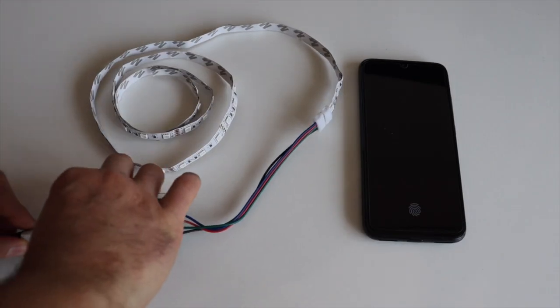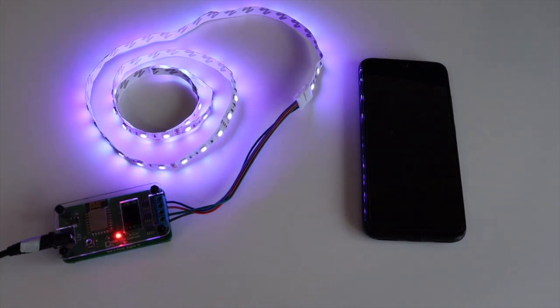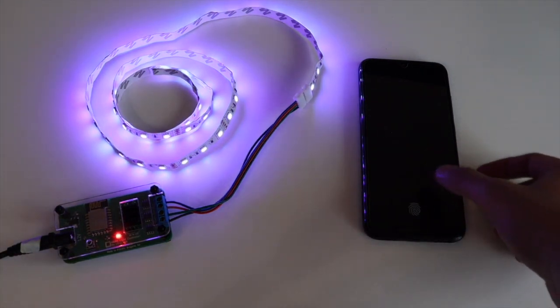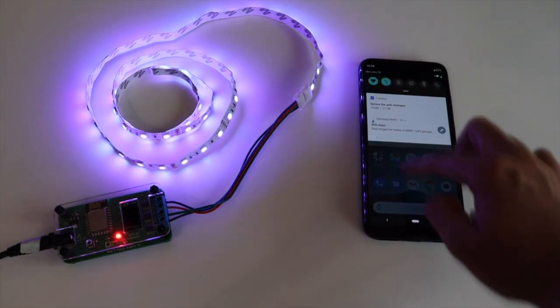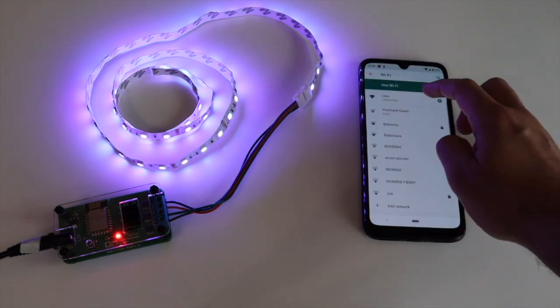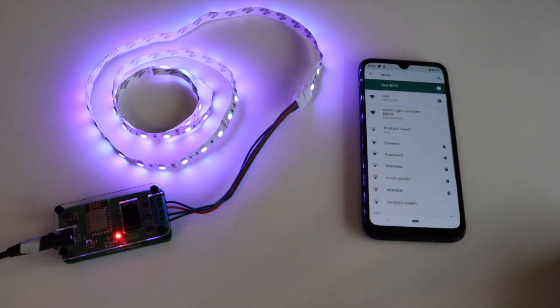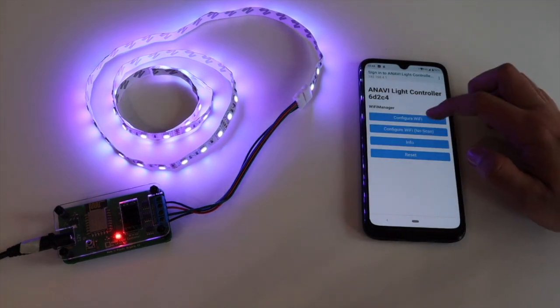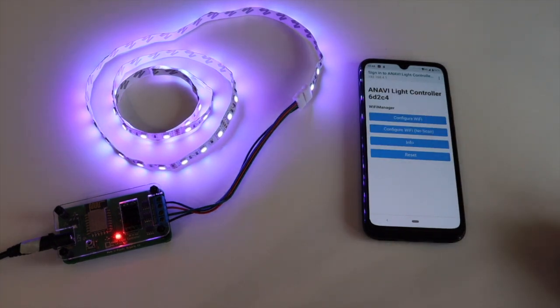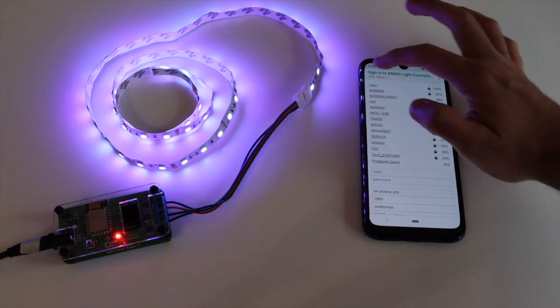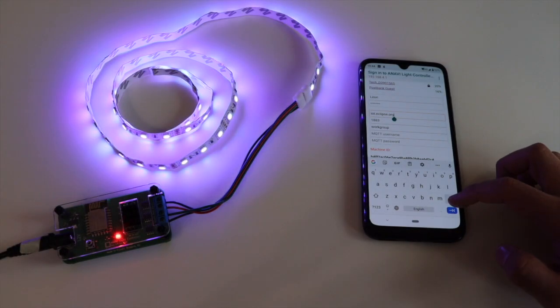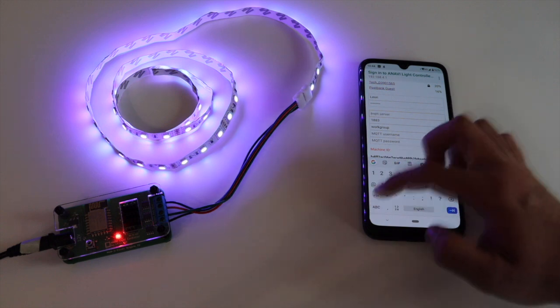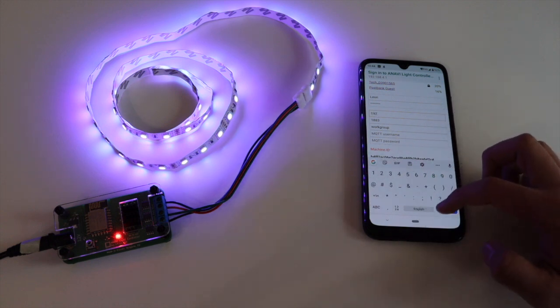First, attach a 12-volt RGB LED strip and plug in an appropriate 12-volt power supply. On the very first boot, ANAVI Light Controller creates a Wi-Fi access point. From my smartphone, I'm connected to this Wi-Fi access point and a captive portal will guide me through the setup of ANAVI Light Controller.